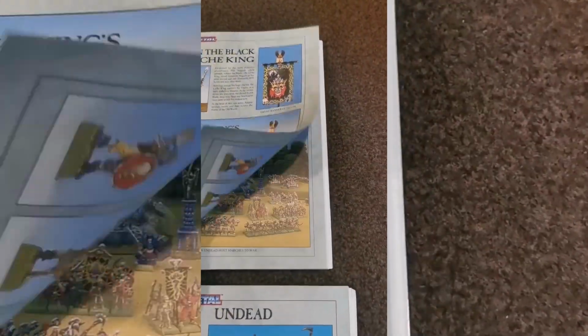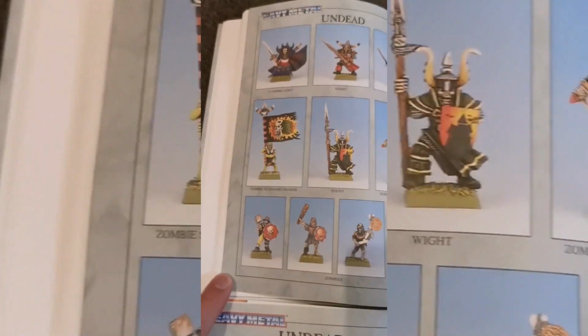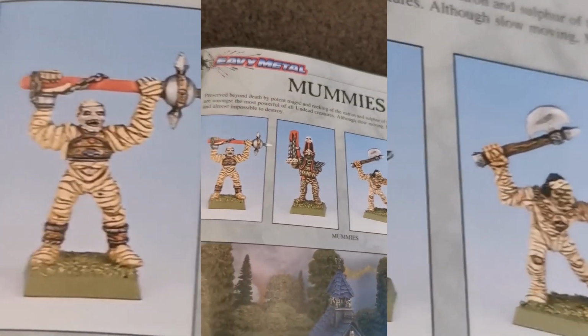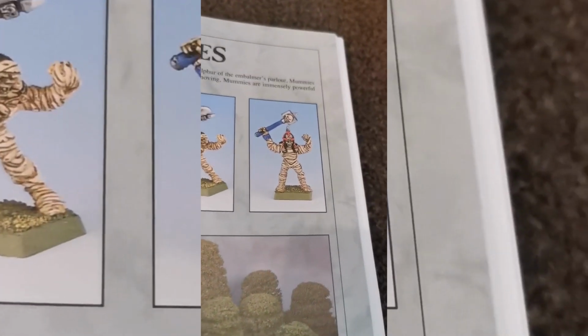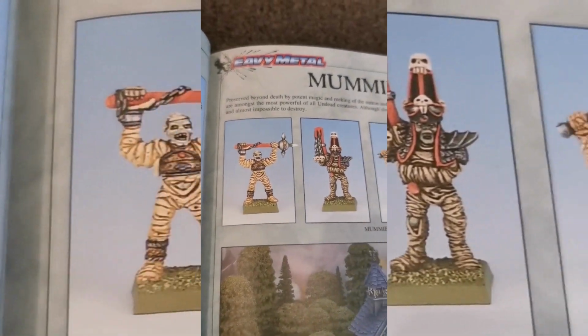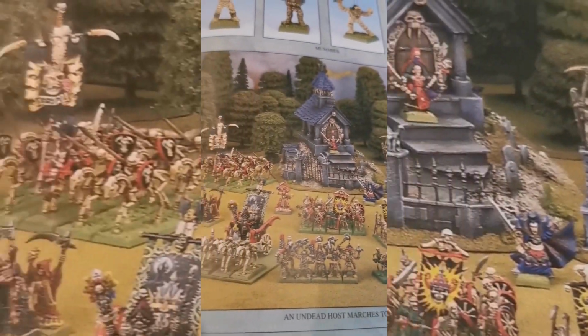Okay, so let's move forwards. So we've seen Archon, and then we've got a page full of characters. The great Vampire Lord model, I love that model. Necromancer, whites, several whites, and some zombies. Then the mummy units, which were one of my favourites. It was just absolutely brilliant. Ludicrously powerful, like 4 wounds, strength 4, toughness 5. They were great. And then this brilliantly painted army here. What a fantastic looking army that is.